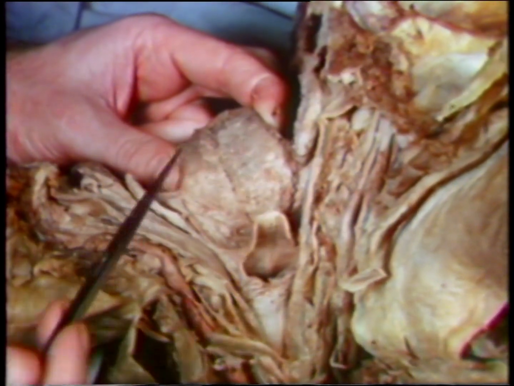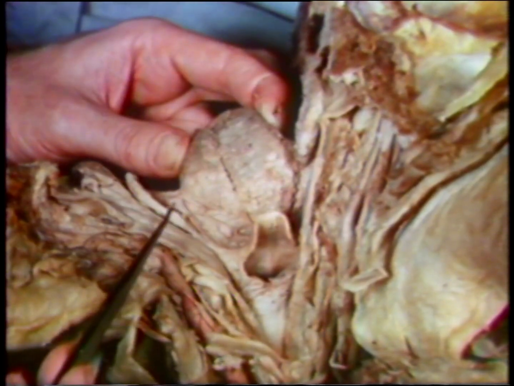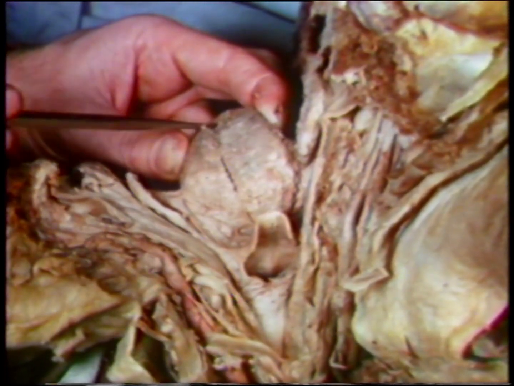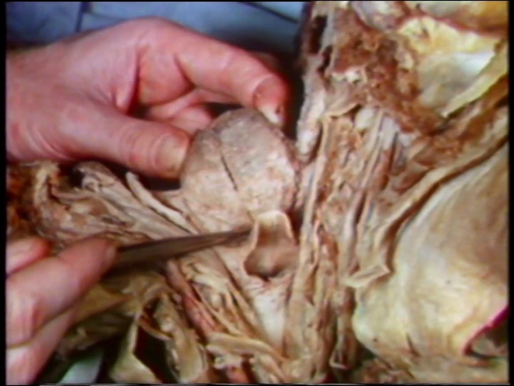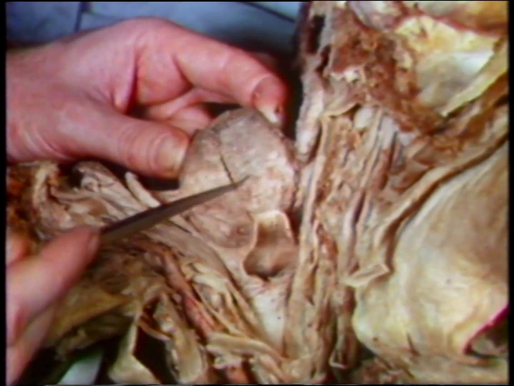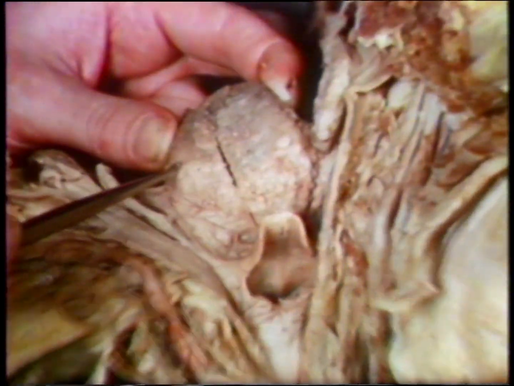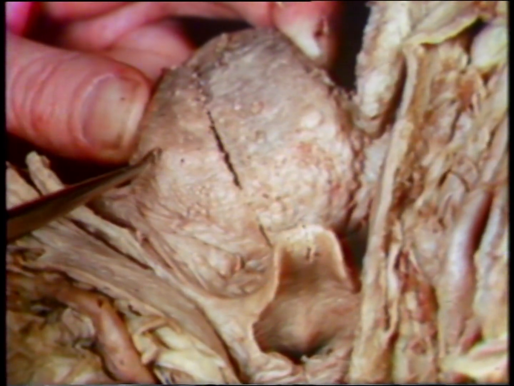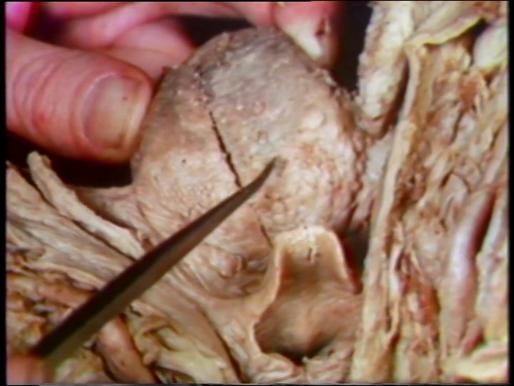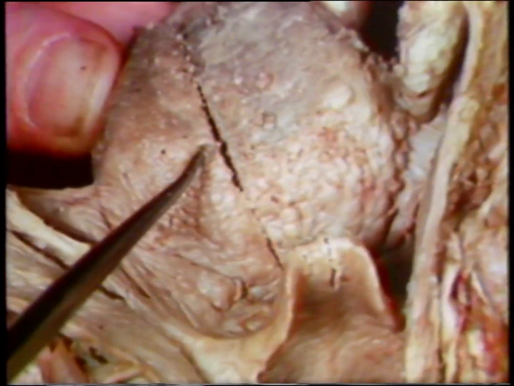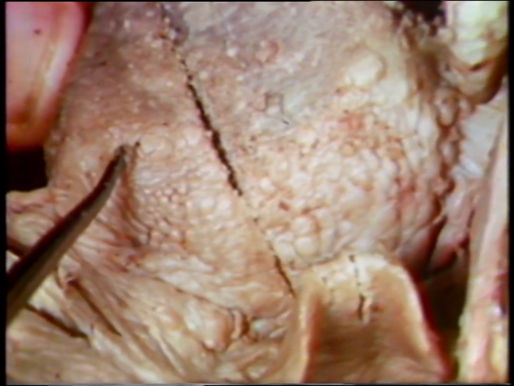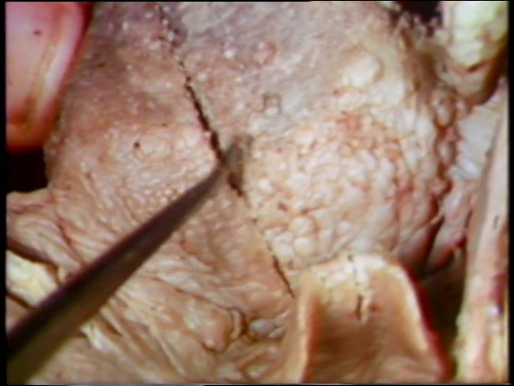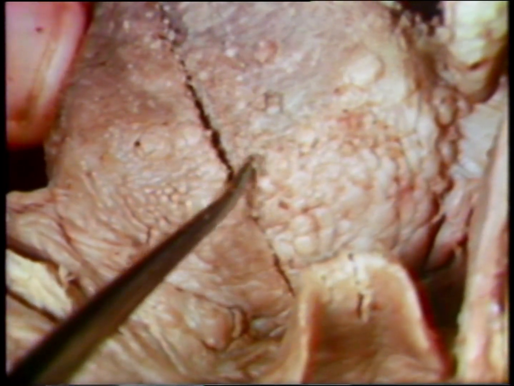In the interior of the oral cavity, we are now examining the dorsal surface of the tongue. We see that it's divided into an anterior 2/3 and a posterior 1/3 by the terminal sulcus. The terminal sulcus lies just behind the line of circumvallate papillae. In the midline, the position of the foramen cecum is indicated.